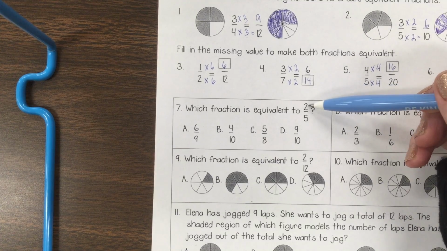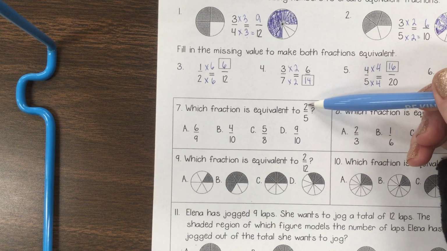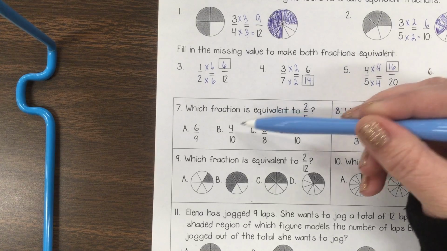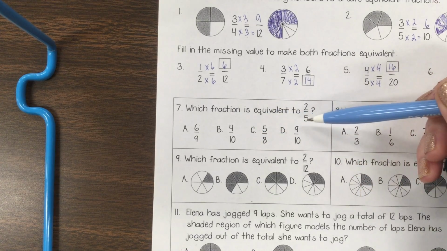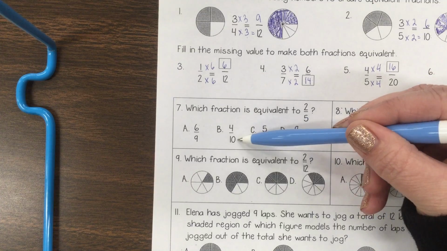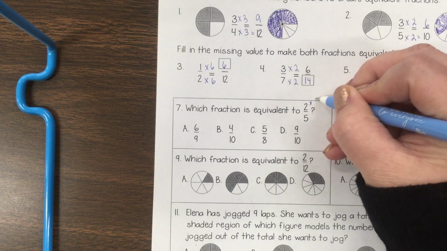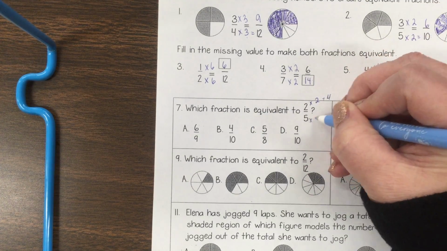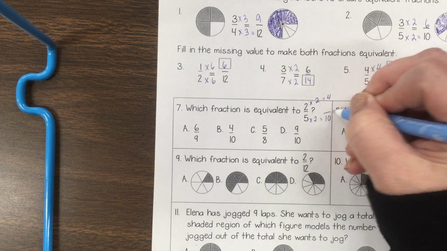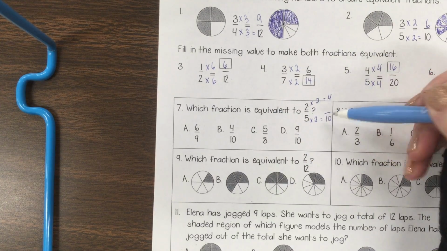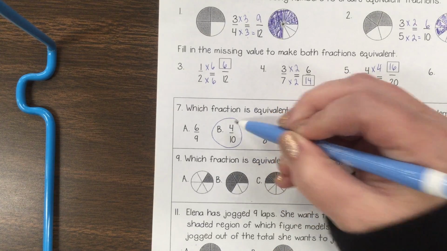So I'm going to be looking here and here because those are even numbers. What could I multiply by 2? Well, if I multiplied 2 by 2, I would get 4. And if I multiplied 5 by 2, I would get 10. So that helps me to see that 2/5 is the same as 4/10.